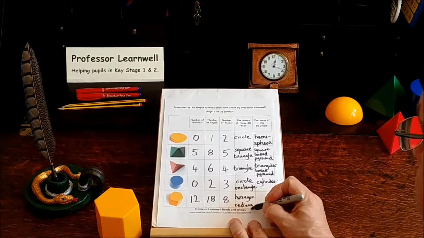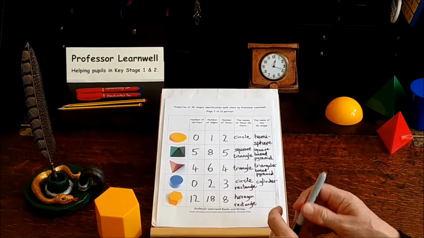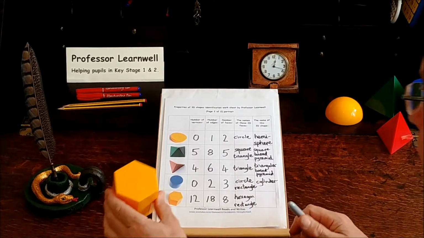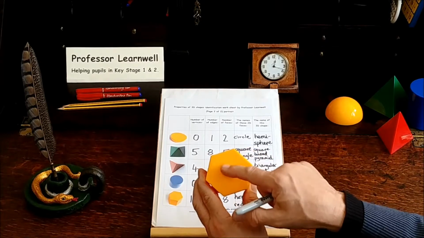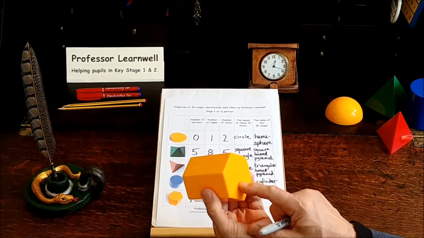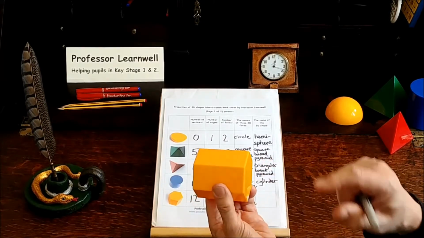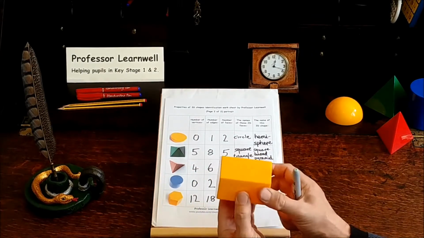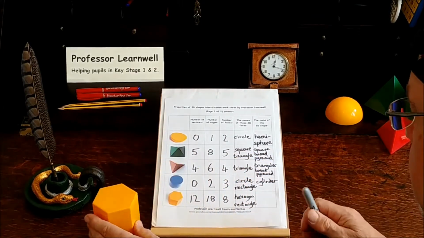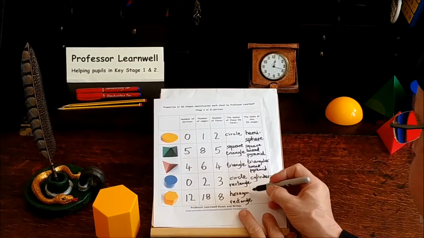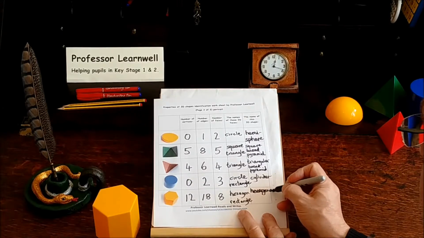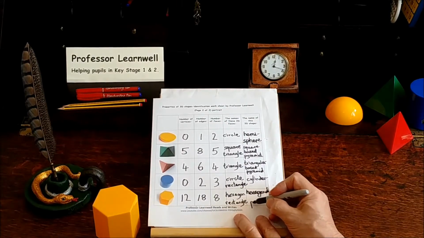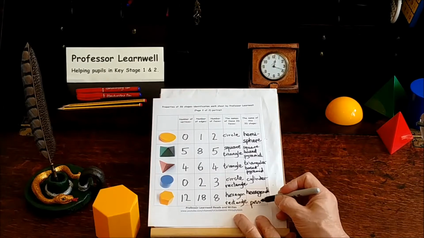Now, what name do we give to this 3-dimensional shape? Well, thinking about the name of the 2-dimensional shapes at the end, we have the word hexagon, and that's going to describe the type of prism this is. A hexagonal prism.